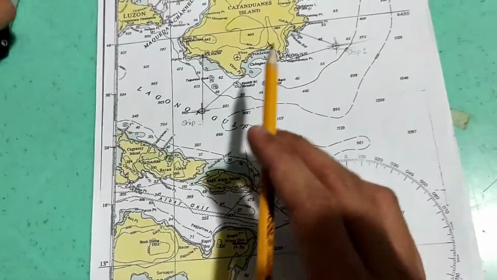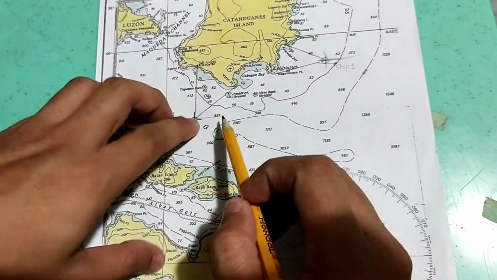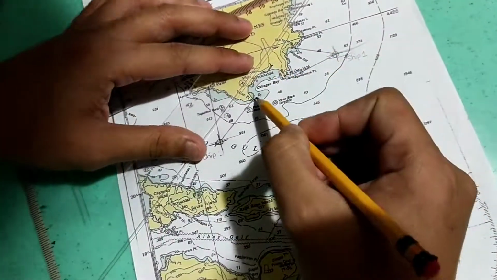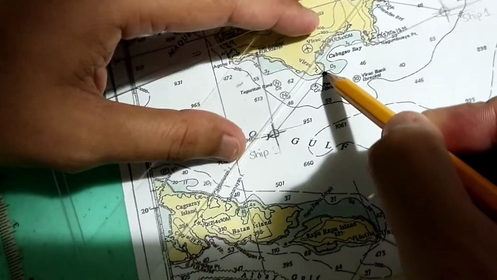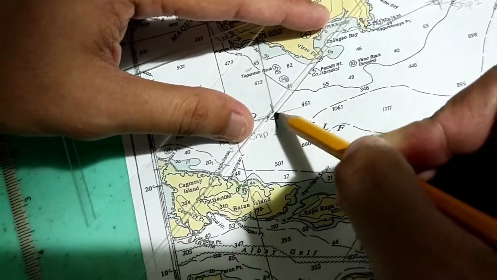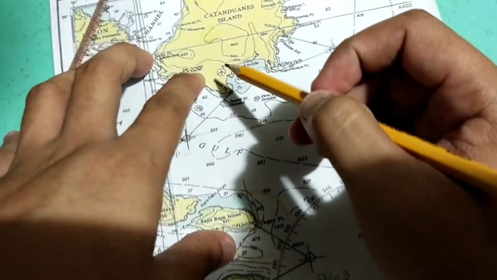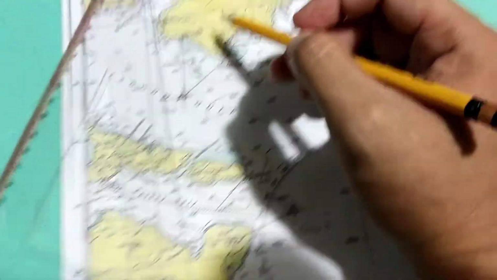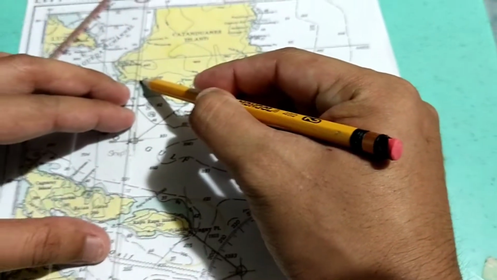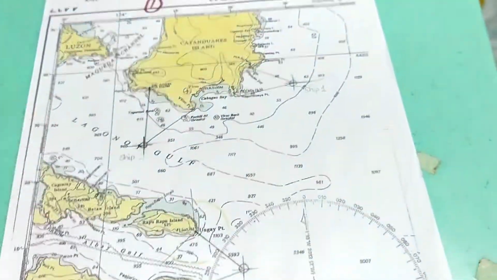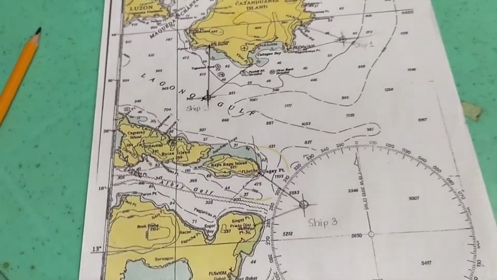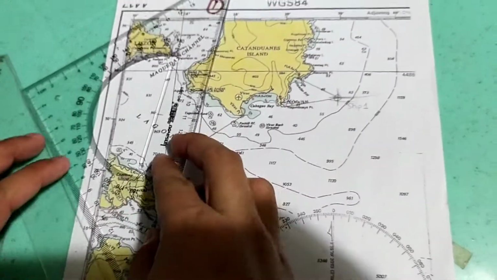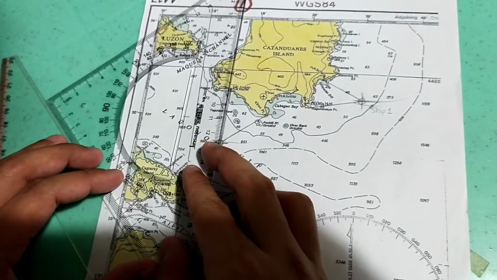And you have to draw a line from your line of position to Virac Point Lighthouse and San Andres Lighthouse. To get the bearing, same as ship number 1, you have to drag this to your compass rose.